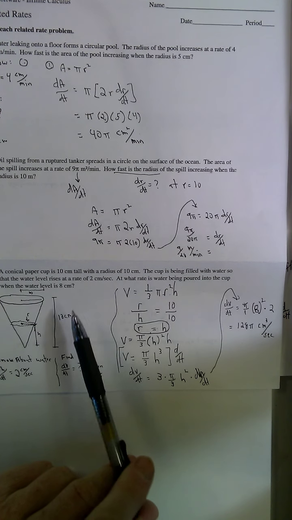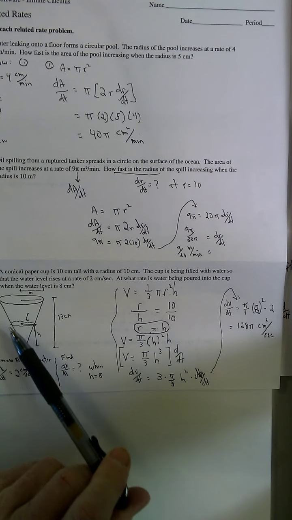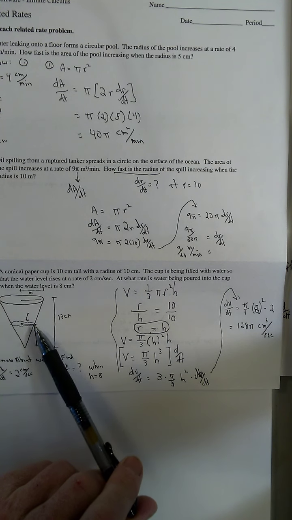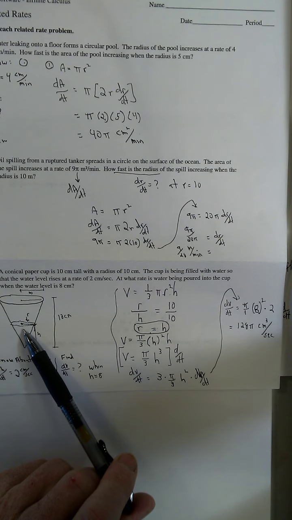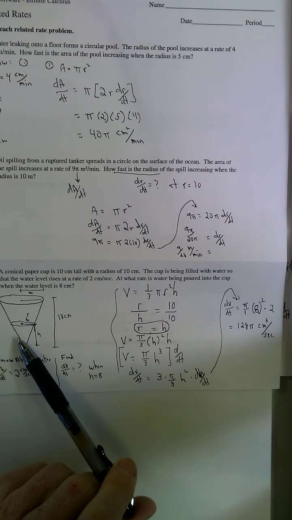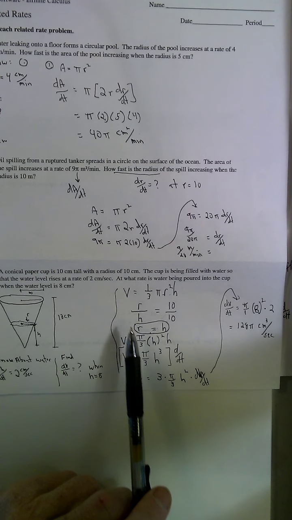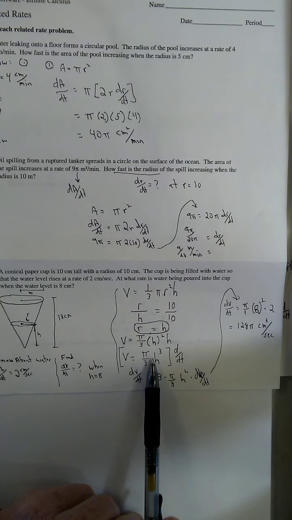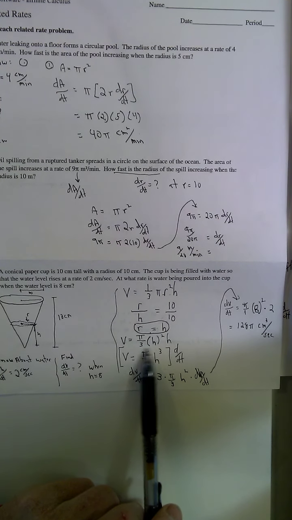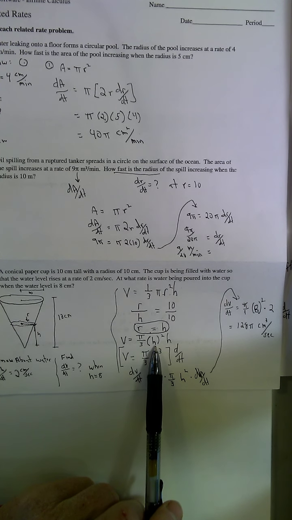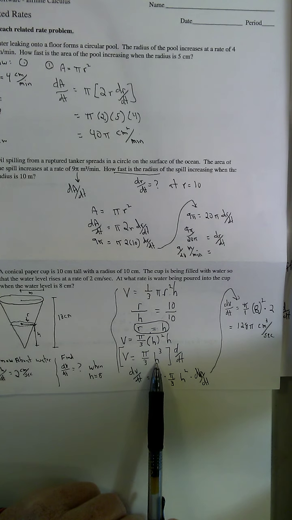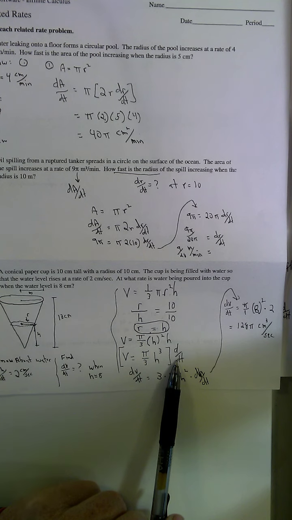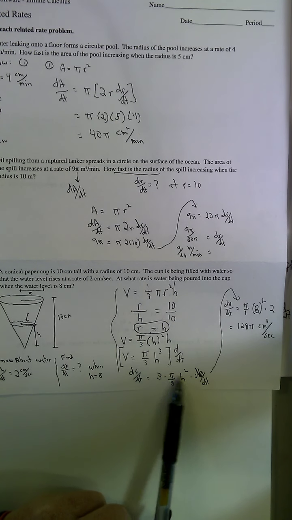And that comes from similarity, where the shape of the container is similar to the shape of the substance that's going into the container. And you can write a proportion. And then once you get an equation of one variable, a function of V in terms of h, then you can take the derivative and get the rate equation.